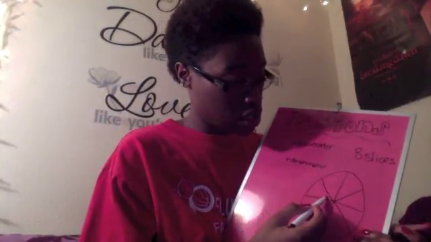For example, let us take this circle for instance. How many pieces are in this circle? Let's count. 1, 2, 3, 4, 5, 6, 7, 8. So we have 8 slices in the circle. Good job. Okay, let's just shade in some. So I'm just going to shade in.